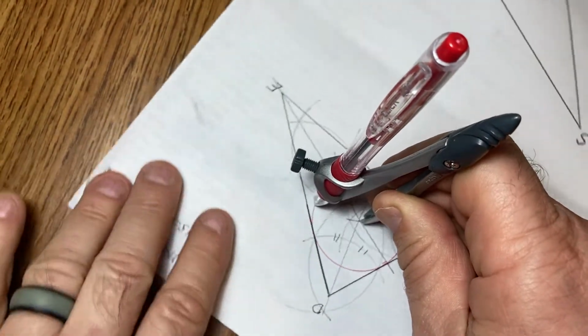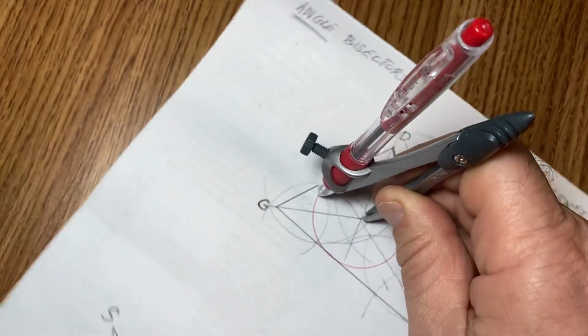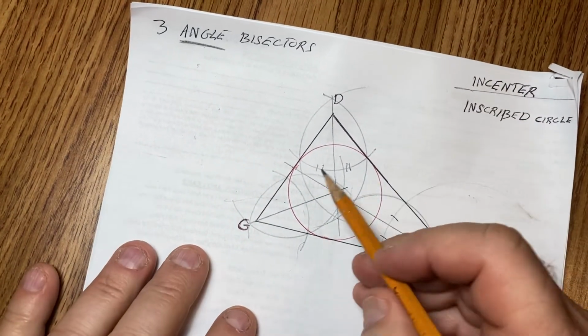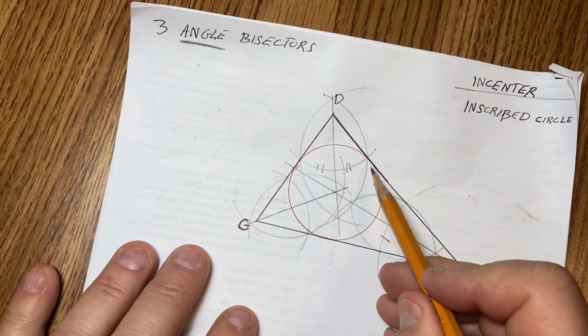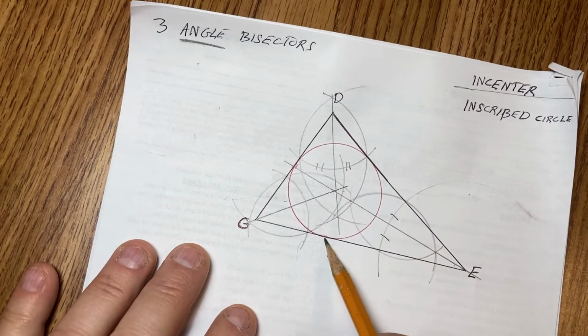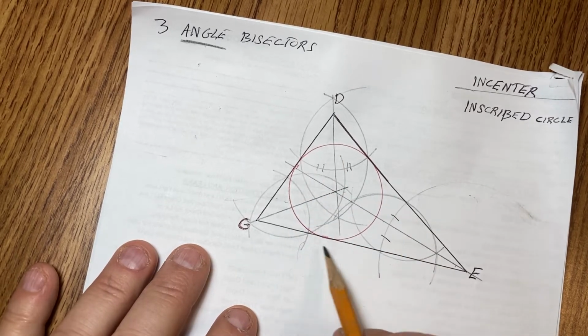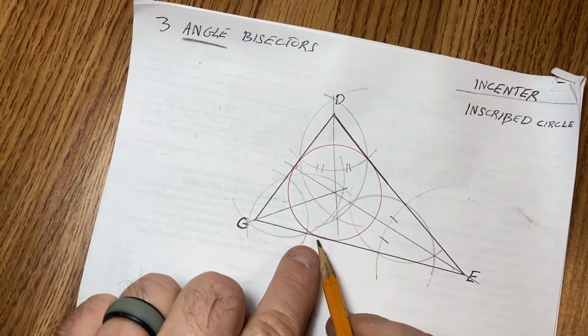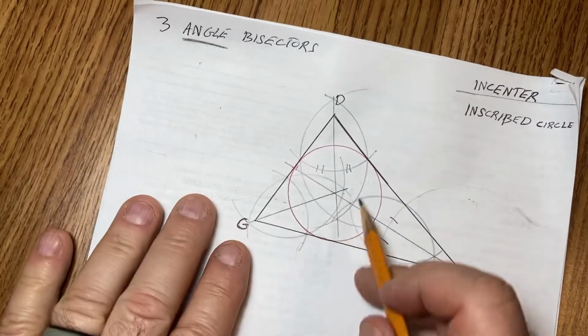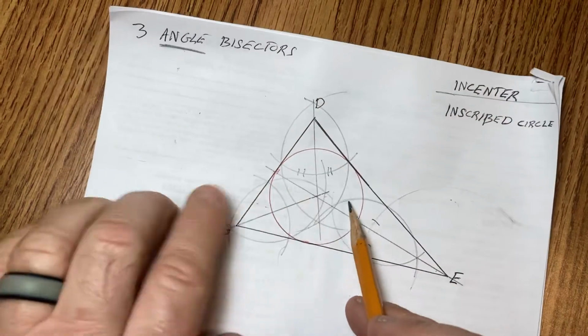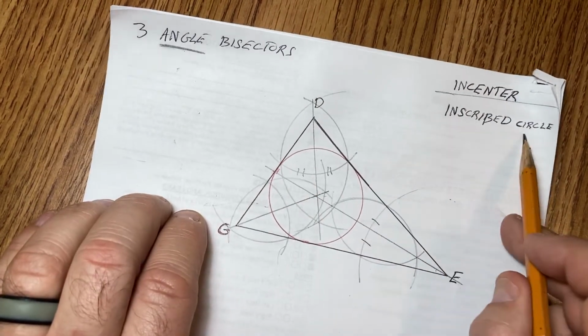Make a circle. The circle is equidistant to the three sides, so this circle should just touch all three sides. Just touches, just touches, just touches. Now for me, that is a little bit off, but hey, students, that's good right there. That point is called the in-center, and that circle is called the inscribed circle.